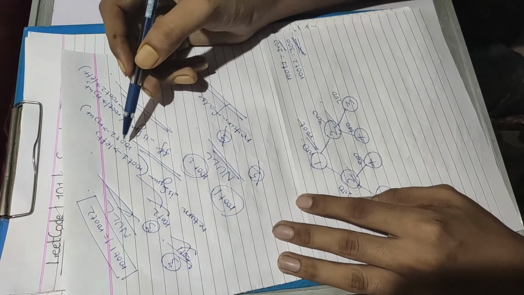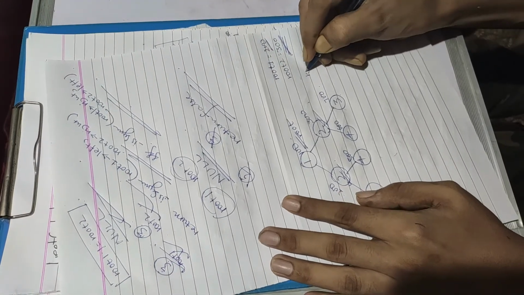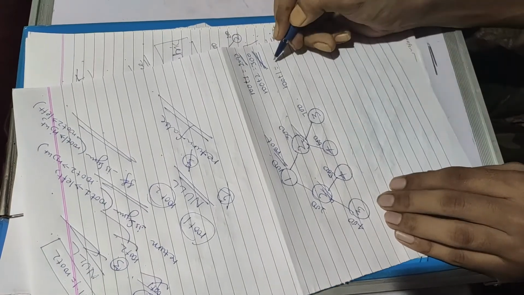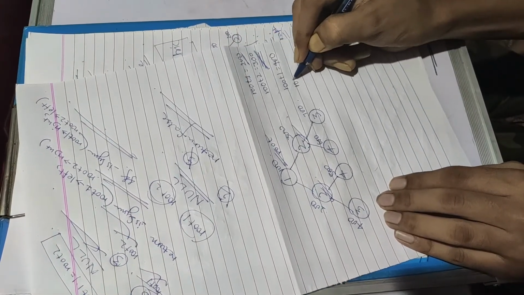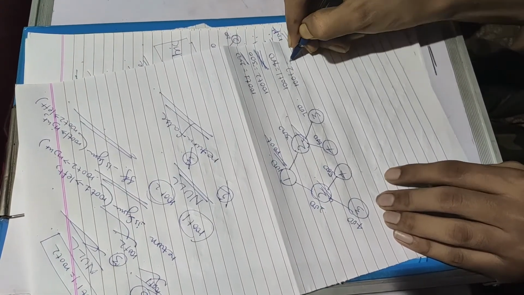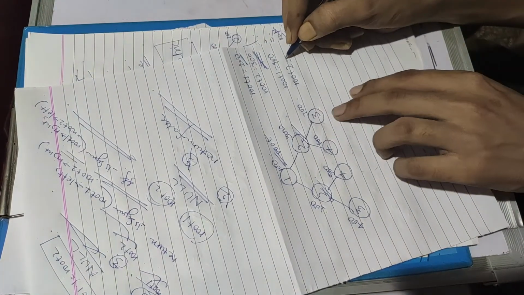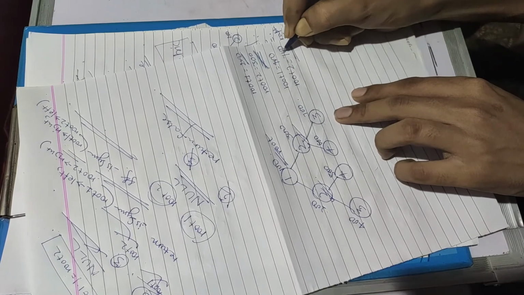Root 1 will become root 1's left, 200's left is 400, and root 2 will become root 2's right, that is 300's right, 700.